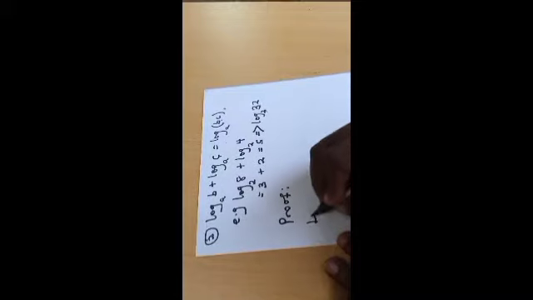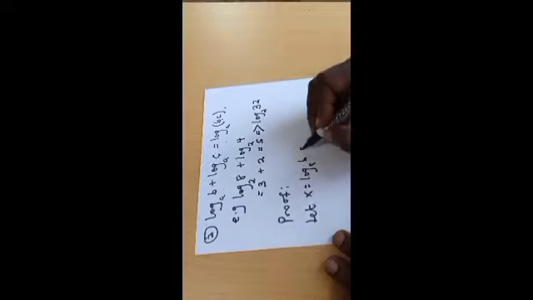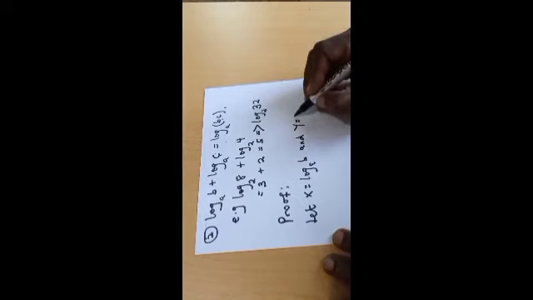Now let x equal log base a of b and y equal log base a of c.